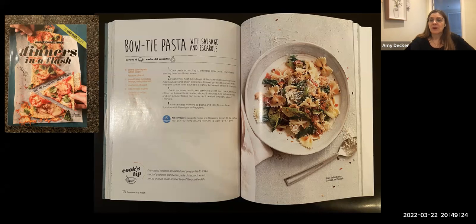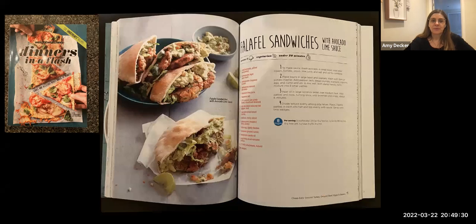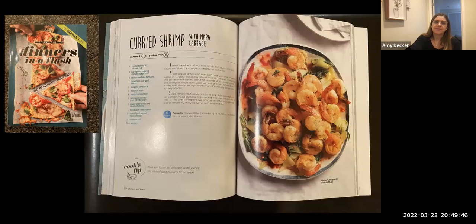So sometimes you want to incorporate more information beyond the recipe for the reader. Also, things like vegetarian, highlighting within the book, oh, this is a vegetarian recipe, under 20 minutes, how many it serves, and how many calories. Gluten-free, highlighting different food issues that people might have.